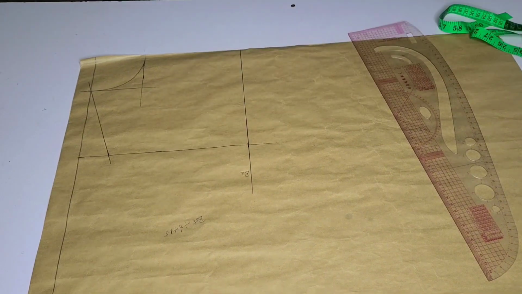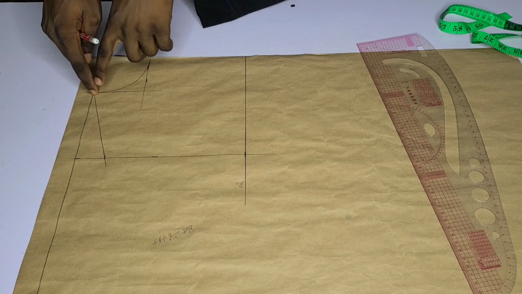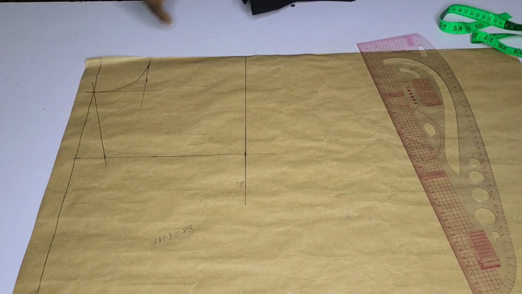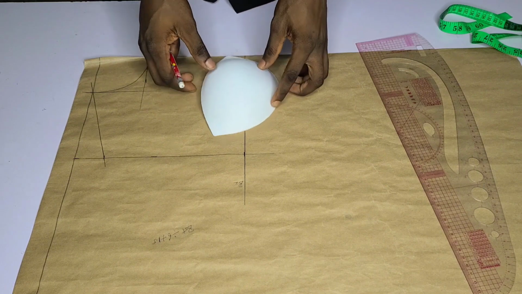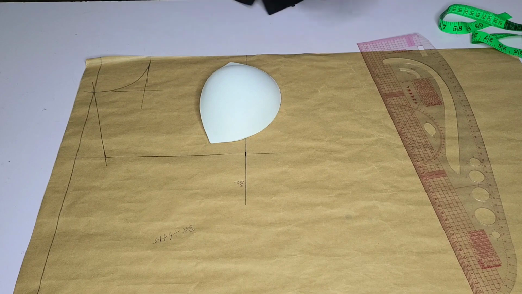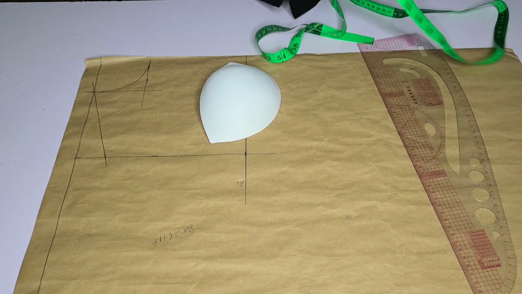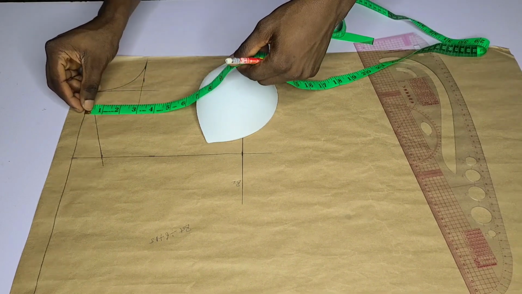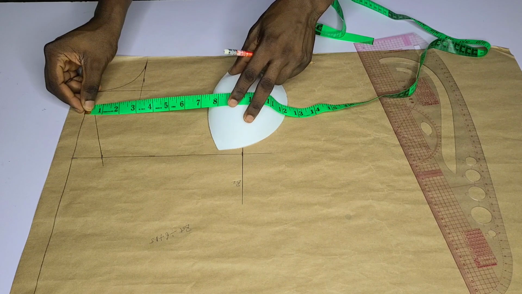So after doing that, the next thing we are going to do is to get our under bust, our shoulder to under bust. So all you have to do is to place your tape and place your breast cup on top of the paper to get the shoulder to under bust. Please watch the video carefully so you won't make any mistake. Now the shoulder to under bust I'm using for this corset is 13 inches.